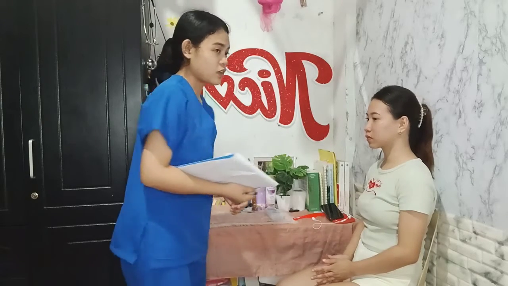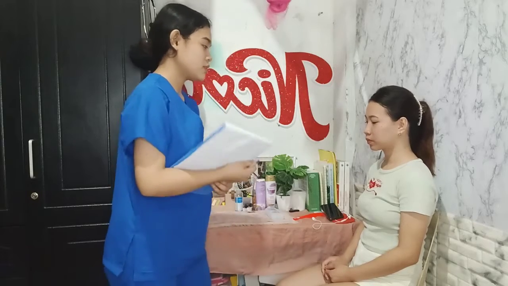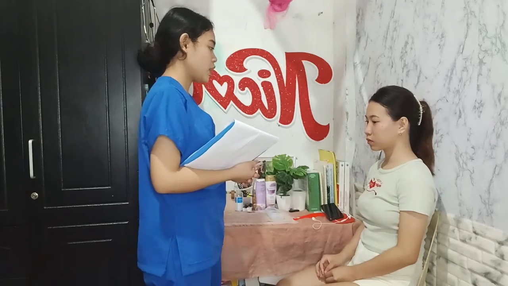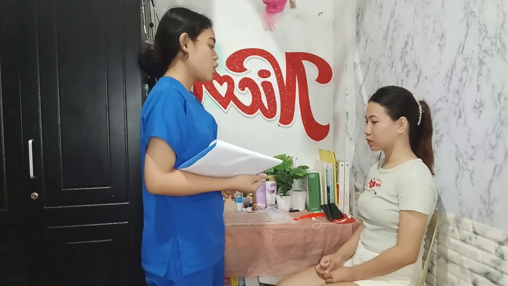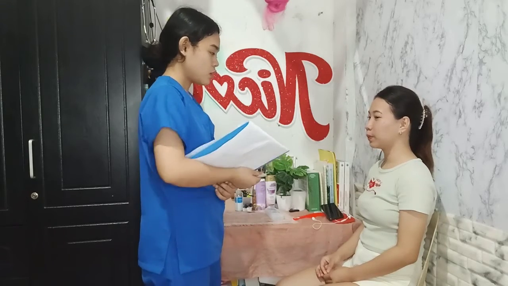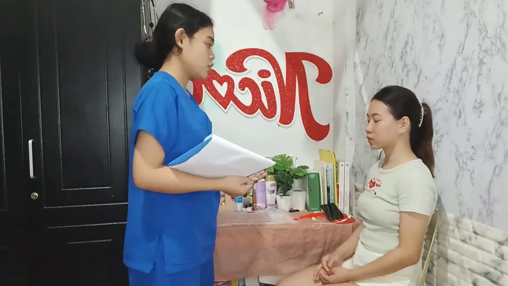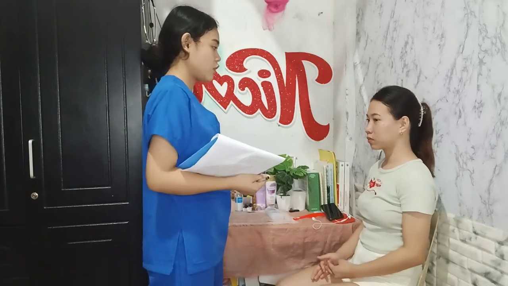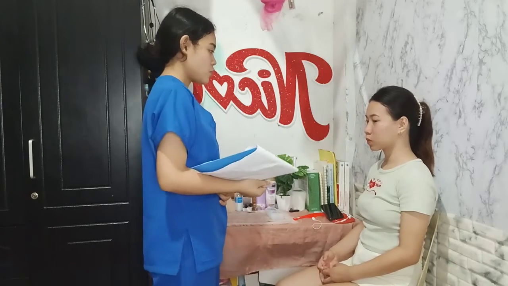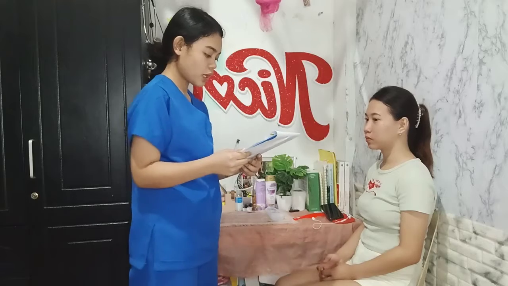Okay, then next, explain the procedure to the client and why it is necessary and how the client can cooperate. So, I'll just explain the procedure to you, ma'am. I'll be assessing your head and neck, and for me to be able to assess, I'll need to touch certain parts of your body, particularly the head and neck. Is that okay with you, ma'am? Yes po. Okay, then rest assured that all the documents and findings are completely confidential between me and the attending physician. Do you have any questions, ma'am? None so far. Okay, thank you, ma'am.